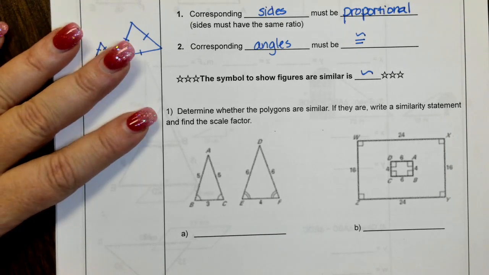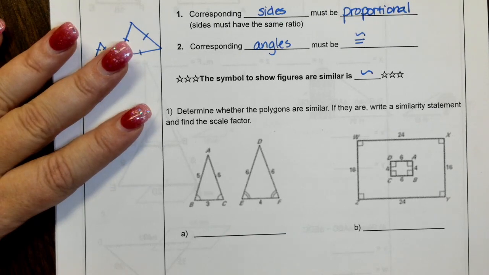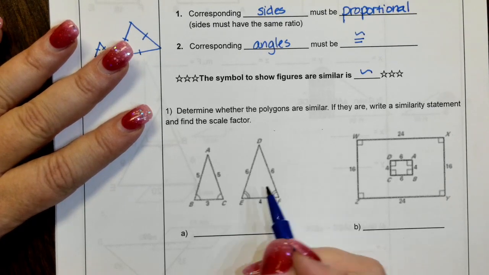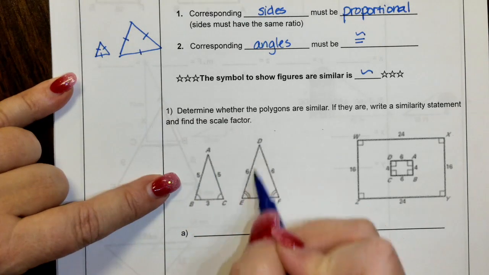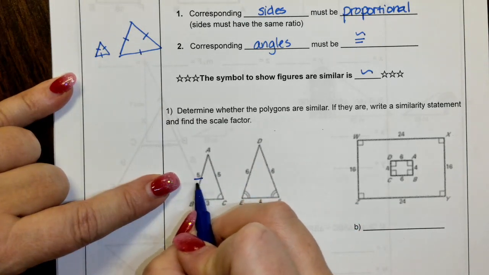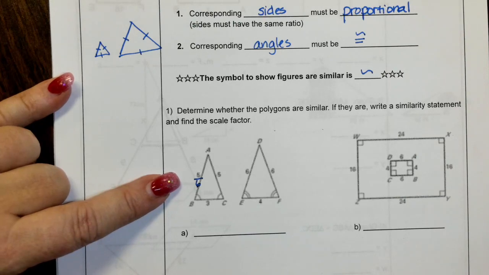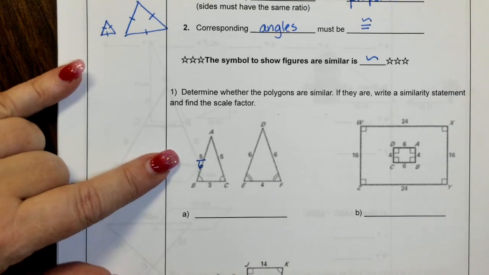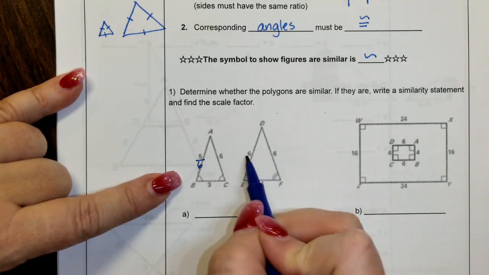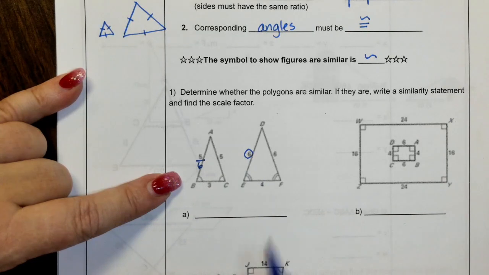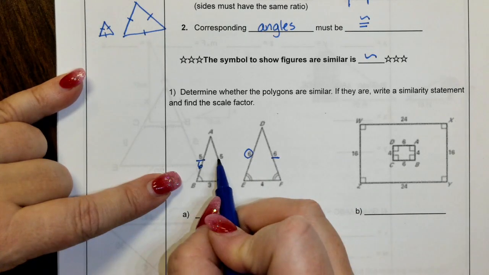So if we compare AB over DE, we get 5 over 6. And I like to pull all of my numbers over onto one triangle or one figure so that it's easy to keep up with what I did. So I put this over here underneath that. So then this DF is 6, and it corresponds with AC. So it's over 6 also. And then EF corresponds with BC, so I'm going to put 3 over 4.